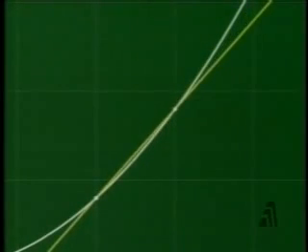Now, move the second point closer to the first. Move it even closer. The slope is a number, and as the points get closer together, the number gets closer to a certain value. It's reasonable to call that number the slope of the hill at that point.